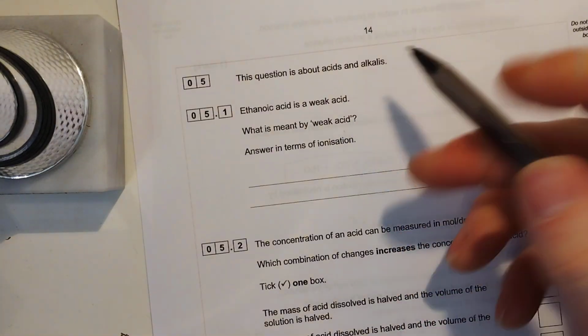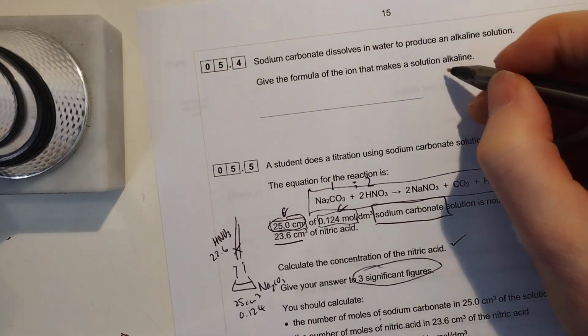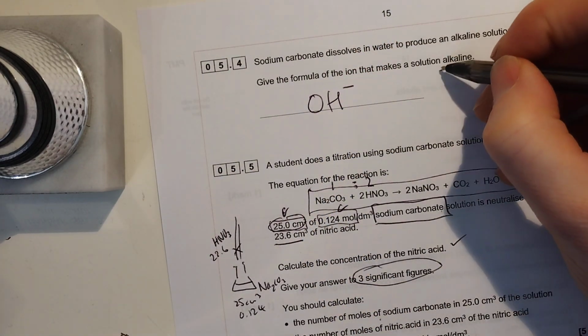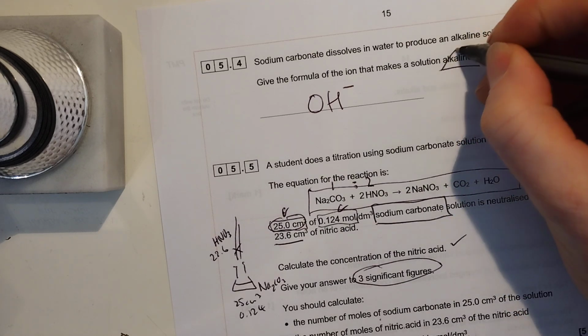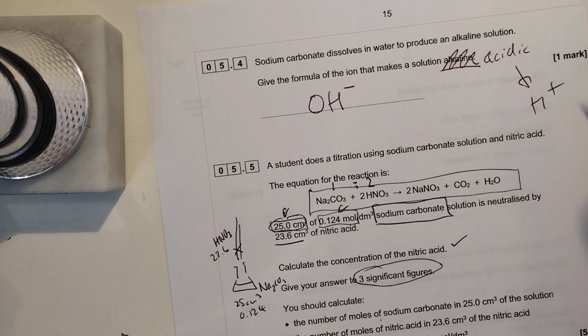Weak acid, only partially ionised in solution. There's loads of bits on here. The ion that makes the solution alkaline is always OH minus. If they asked you this question, give the formula of an ion that makes the solution acidic, the answer would be H+. Alright, so just a little bit of bonus revision there.